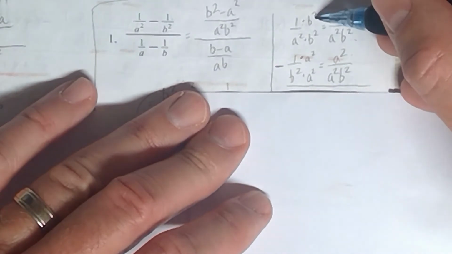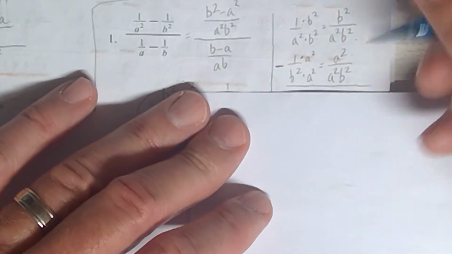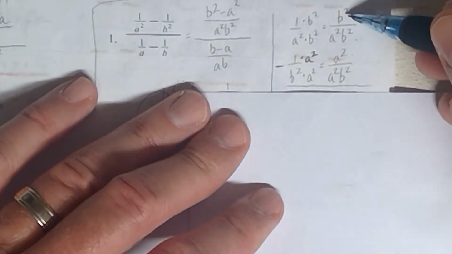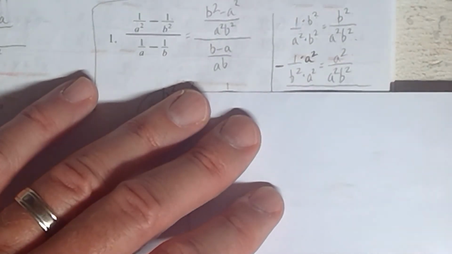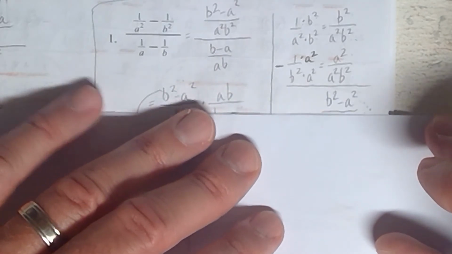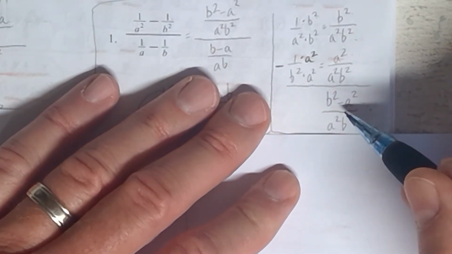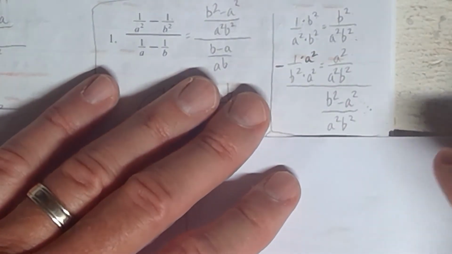We multiply by the appropriate things here. Multiply this one by b squared, multiply this one by a squared. And that gives me these two results that you see here. Now that the denominators are the same, I can subtract the numerators, but don't combine them since they're not like terms. Make sure that minus is still in between there. And so now the top is done.